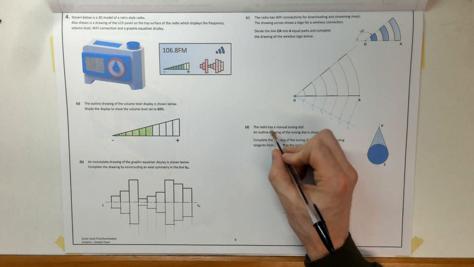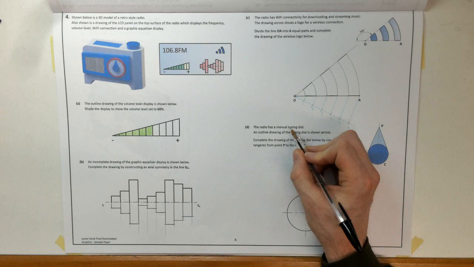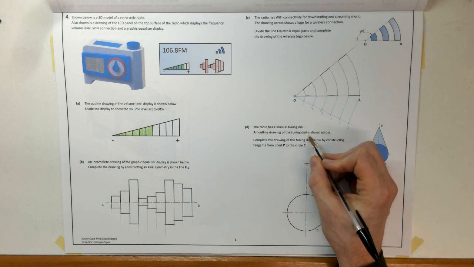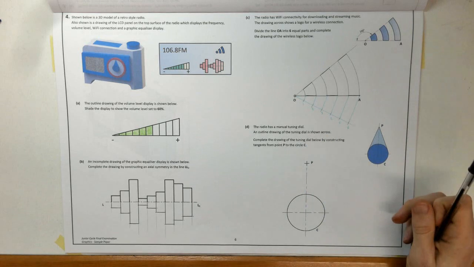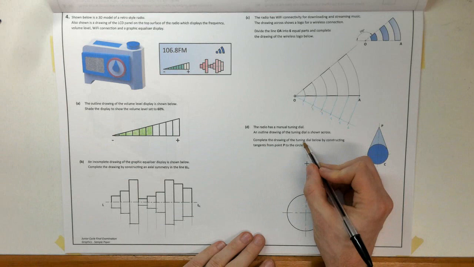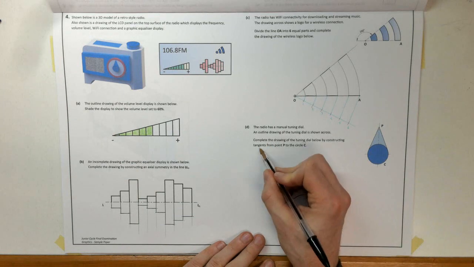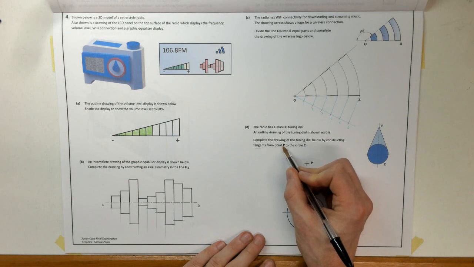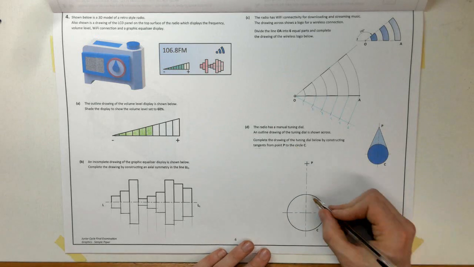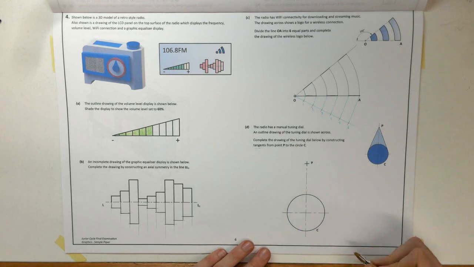Part D, the radio has a manual tuning dial. An outline drawing of the tuning dial is shown across. So here's our tuning dial, and I can see it there in my graphic. Complete the drawing of the tuning dial below by constructing tangents. So I have to do a tangent from point P to circle C. So here's my circle C, there's my point P.